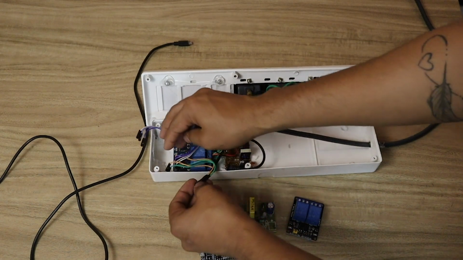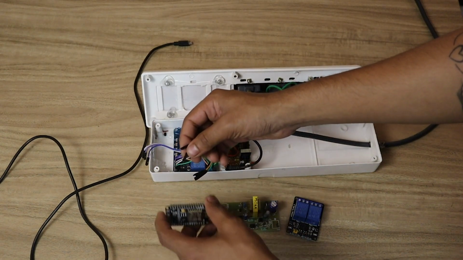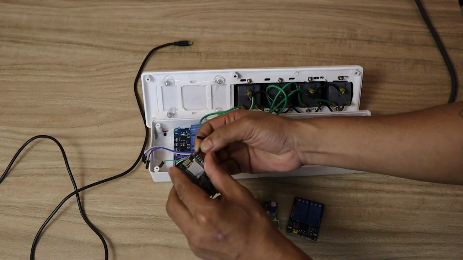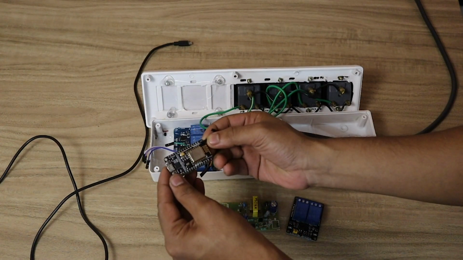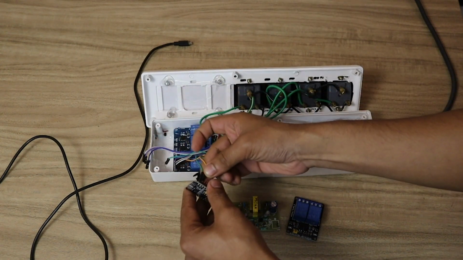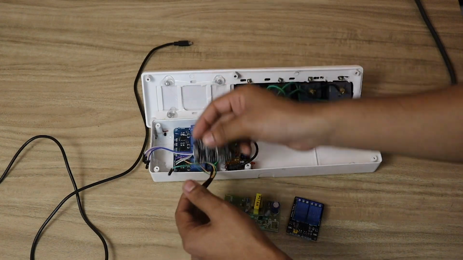So let me just connect it. Here I have the ground pin and the 5 volt pin. I'll simply connect the 5 volt pin to the VIN pin, and the ground pin to the ground.